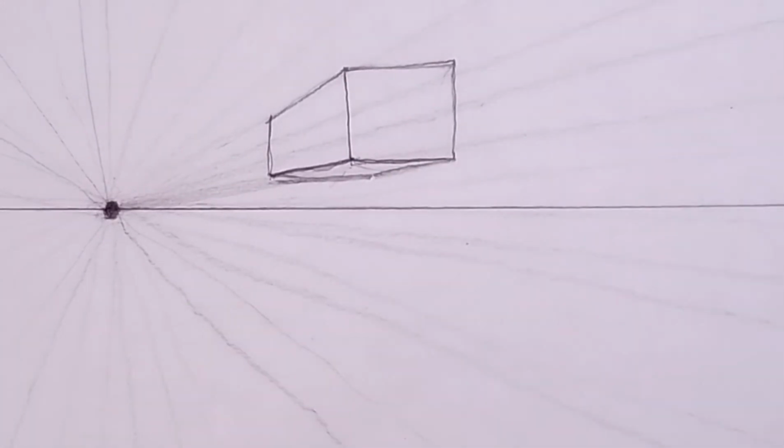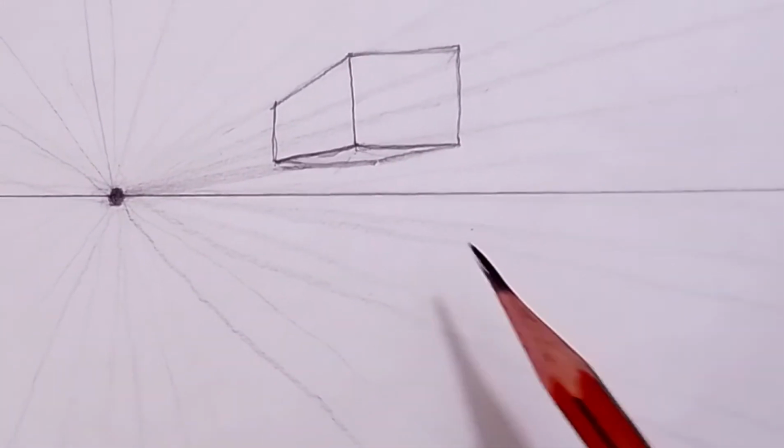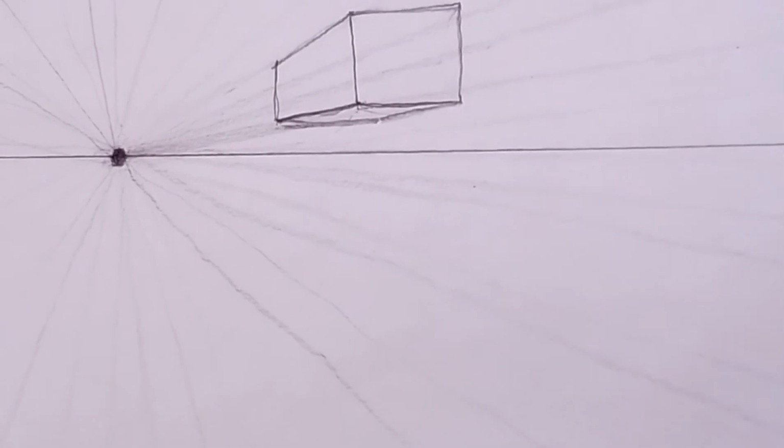Now let's assume that a box was not on that side again, but on this side over here, a little bit closer.